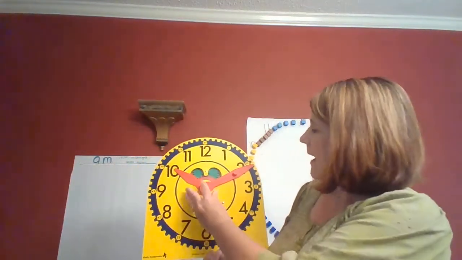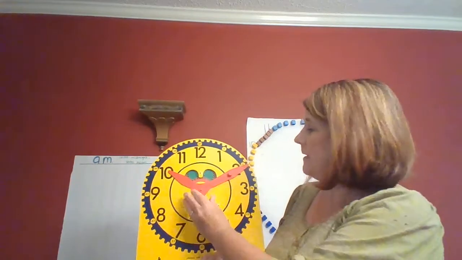Hi, boys and girls. Today we are going to discuss time with a new piece of information that we are going to add to counting by fives and using the clock to tell to the nearest 5-minute interval, because we have to put one more piece of information with that time. If you can tell, I have my clock set today for 10:10.